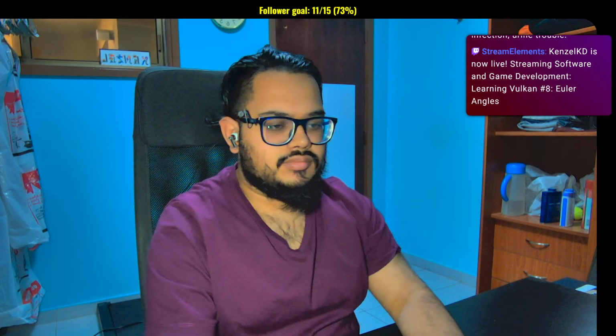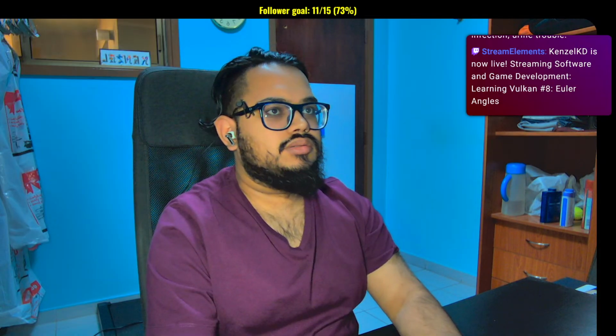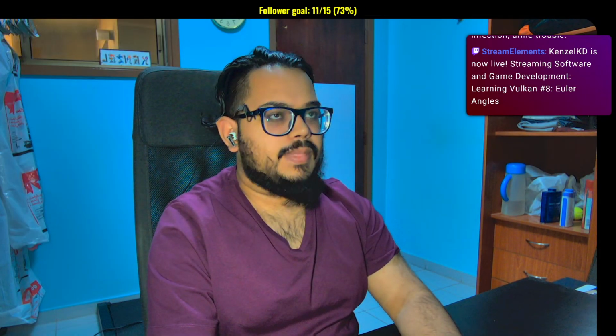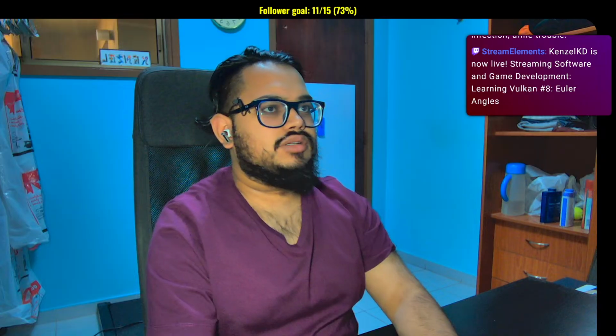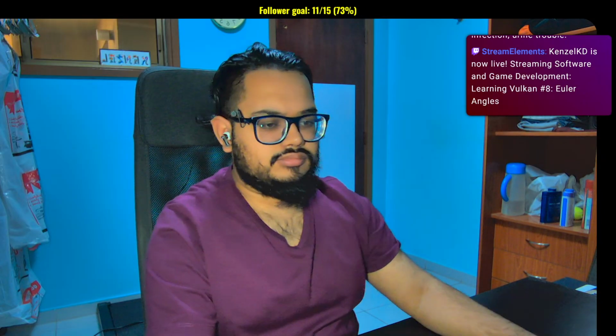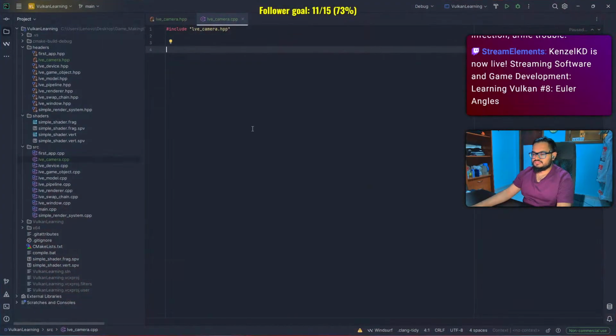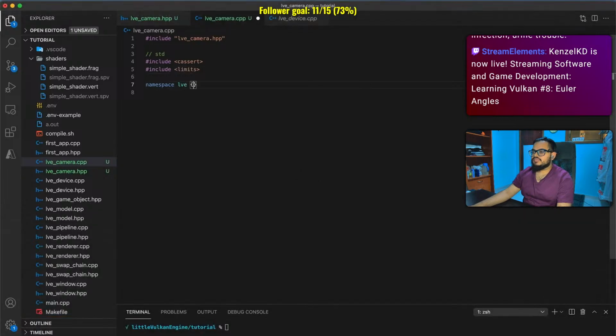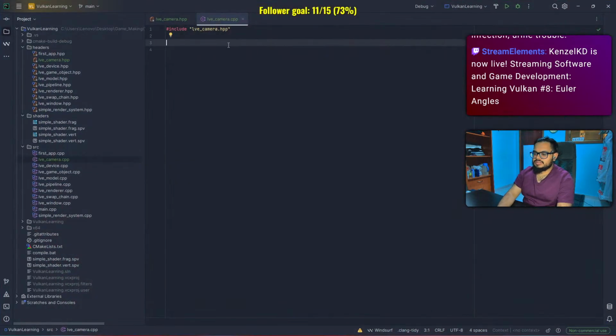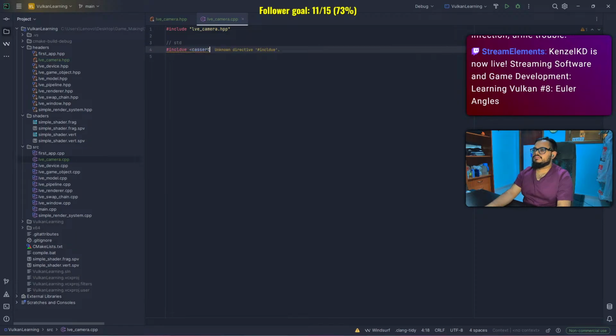Include lve_camera.hpp. And then I've provided a paste. Let's add the libraries. std include cassert.